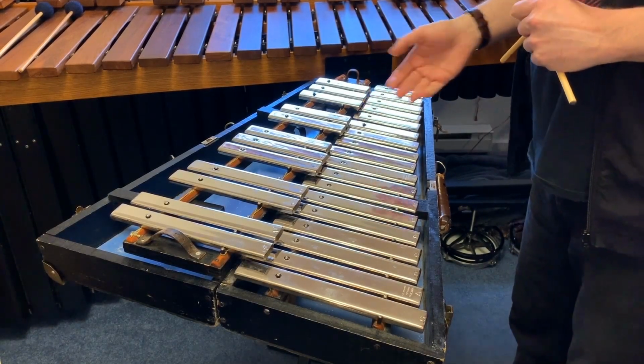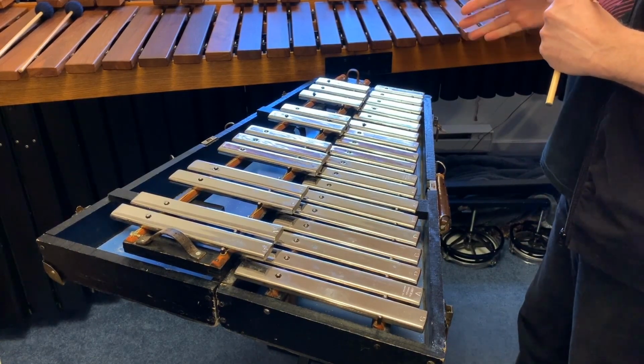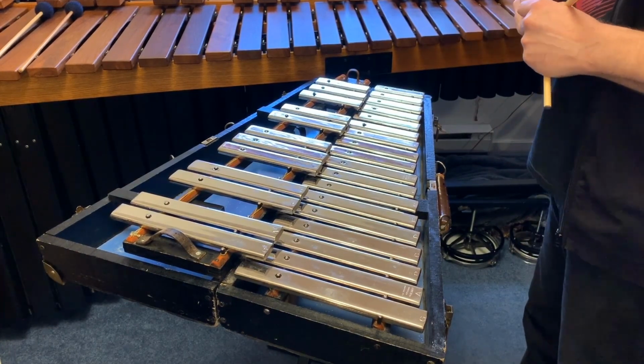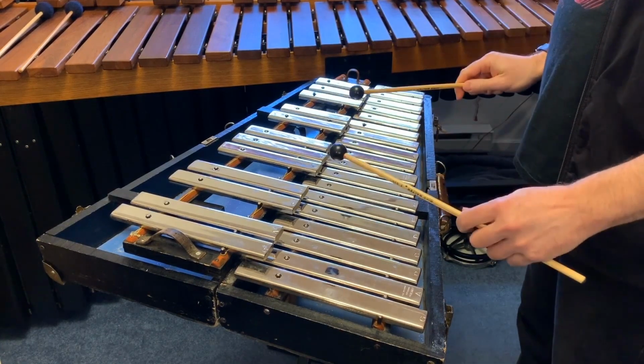The glockenspiel is also called the bells. It's made of steel bars, and it's definitely the brightest sounding of all the keyboard percussion instruments, and it's played with very hard mallets.